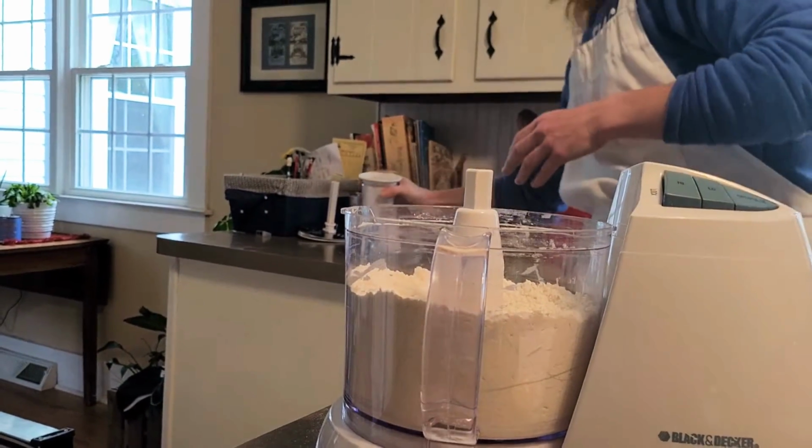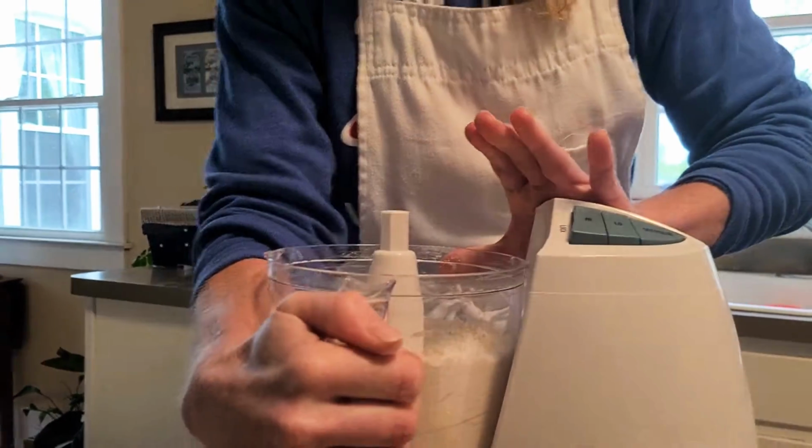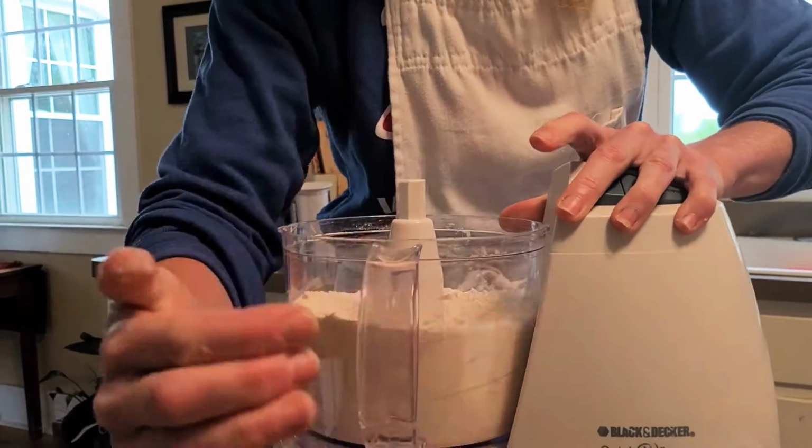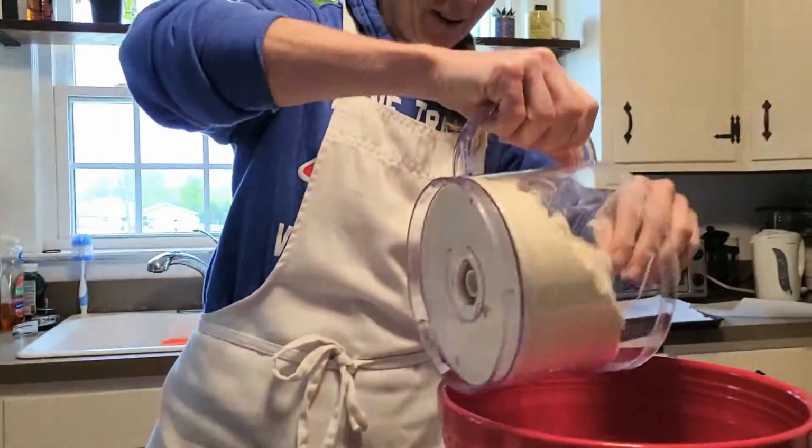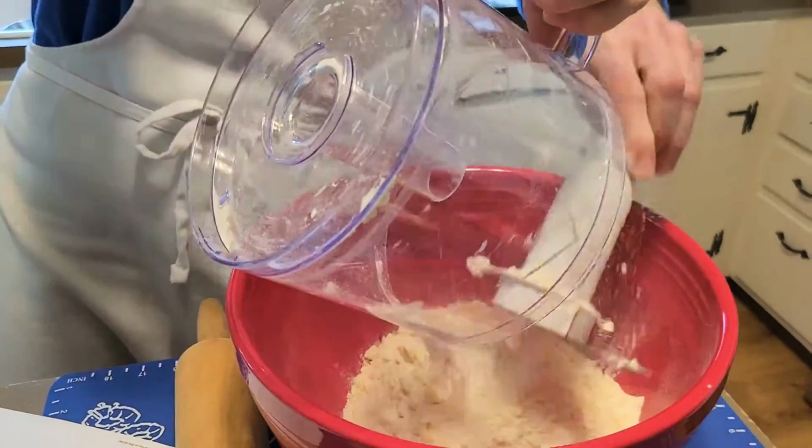So our next step in the process, after we've got our butter chopped in with our dry ingredients, is to take all of our stuff and put it into our big mixing bowl.